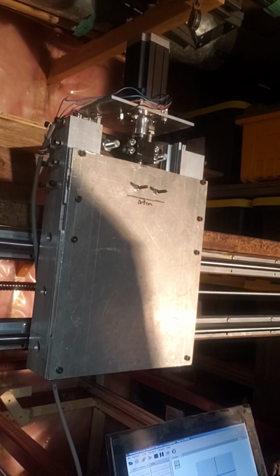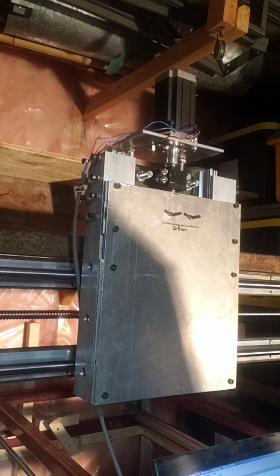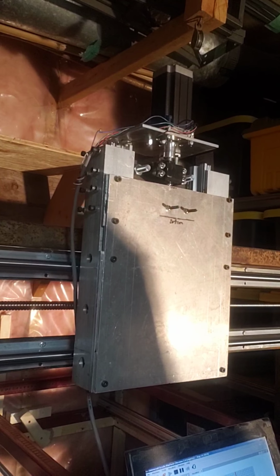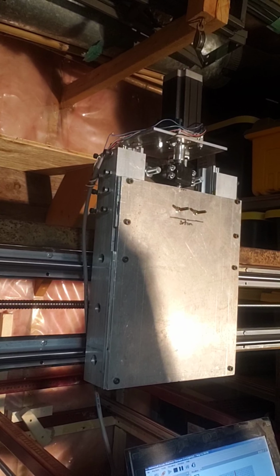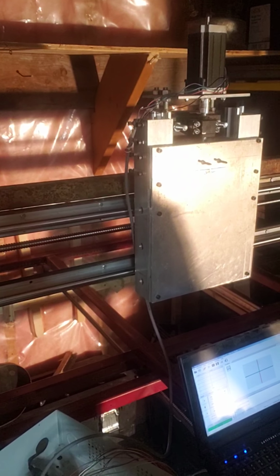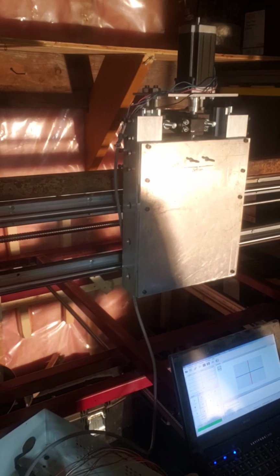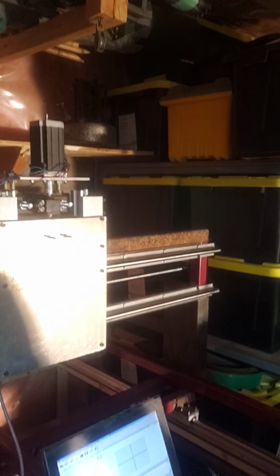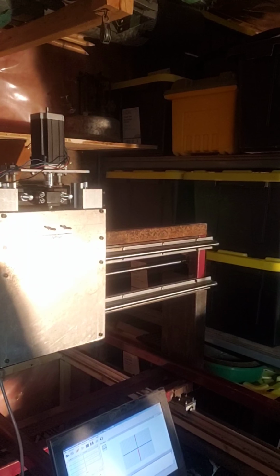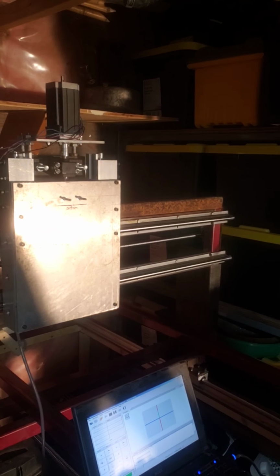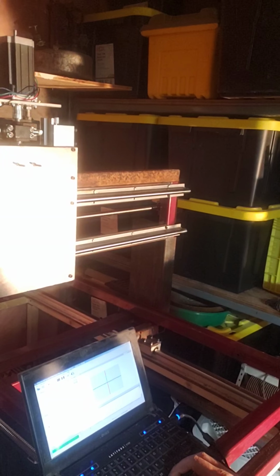That's the X-axis going back and forth. I don't know if you could really see, but that's slowly traveling backwards. Reverse direction, and it'll slowly come back towards me.